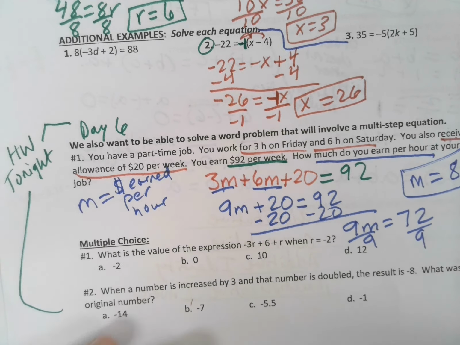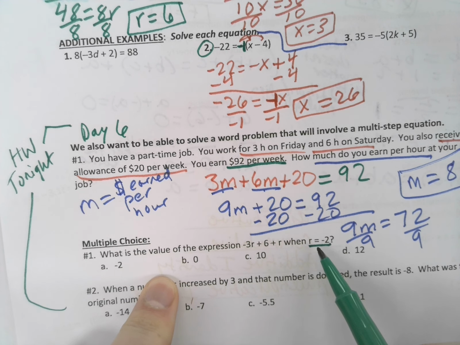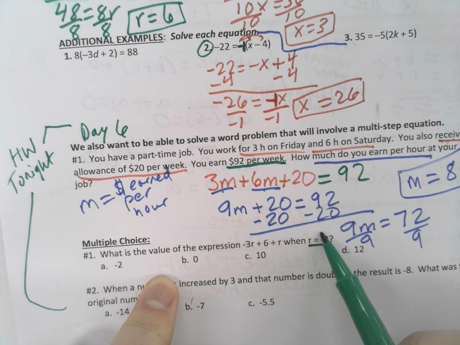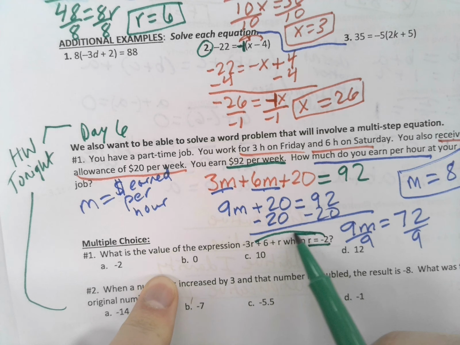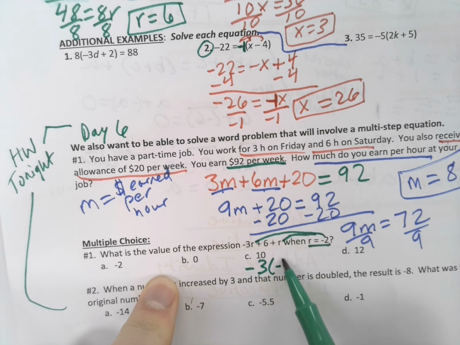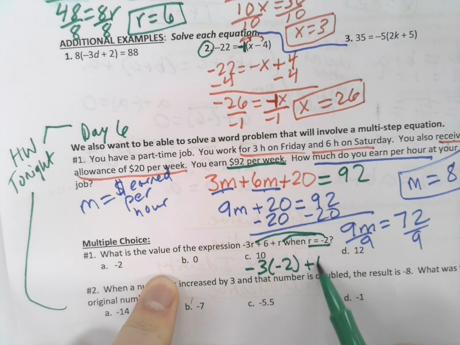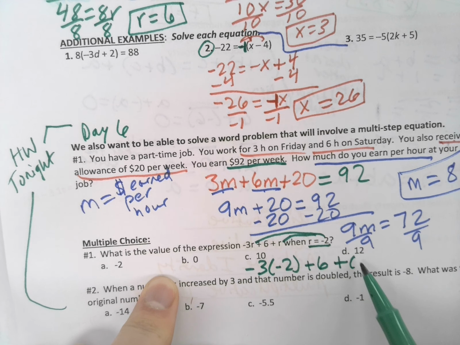Now, these last 2 problems are a little bit easier. Problem 2, we want to know what the value of this expression is when r is -2. Oh, okay. So that means we're plugging -2 in. We're substituting that in for r. So instead of -3 times r, we've got -3 times -2 plus 6 plus r, which we know is -2.